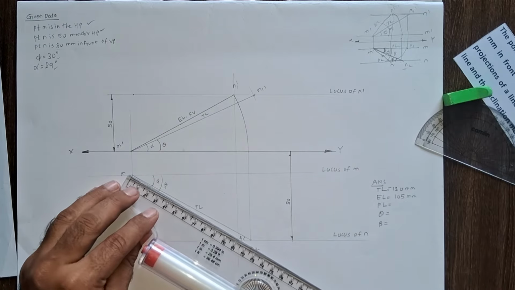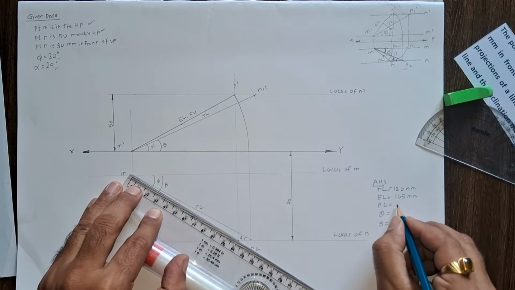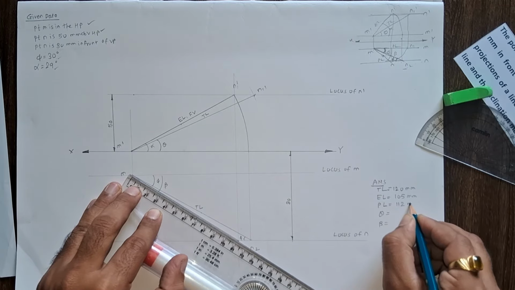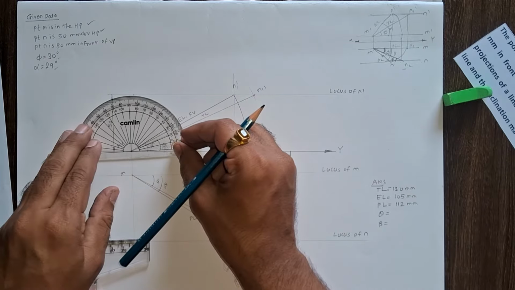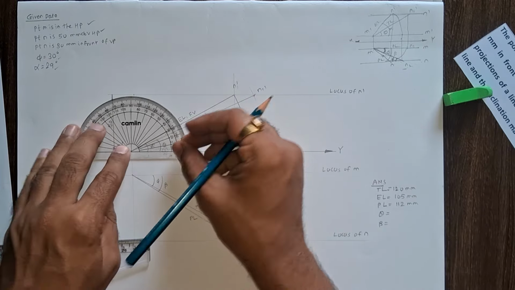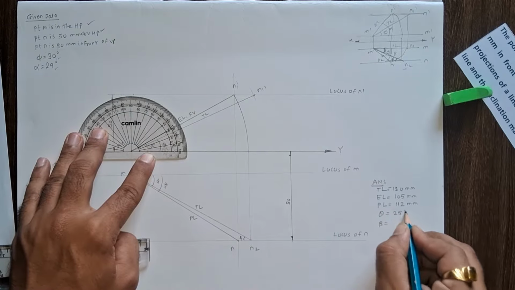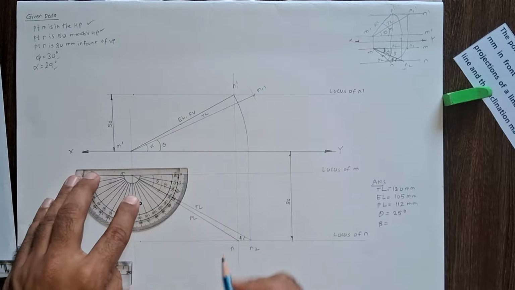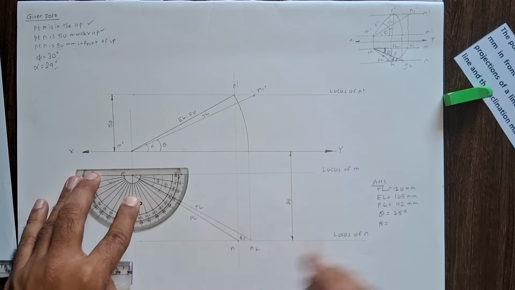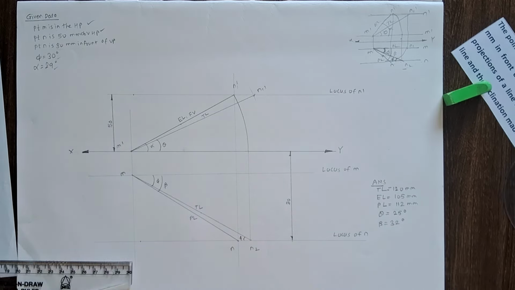Then plan length is 120 mm. Find theta angle. Theta is 25 degree and beta is 32 degree. So that's the complete solution for this problem.